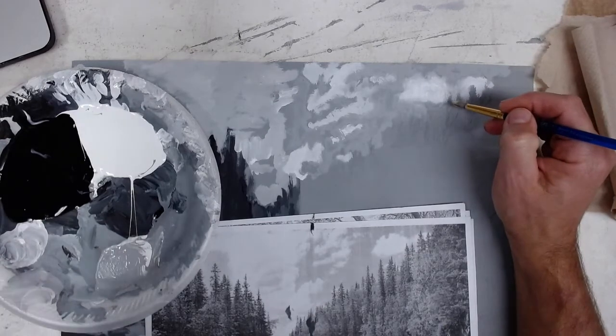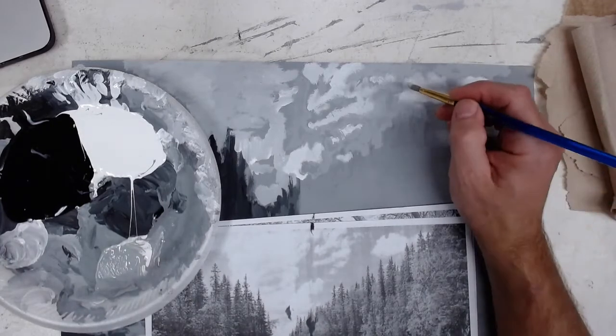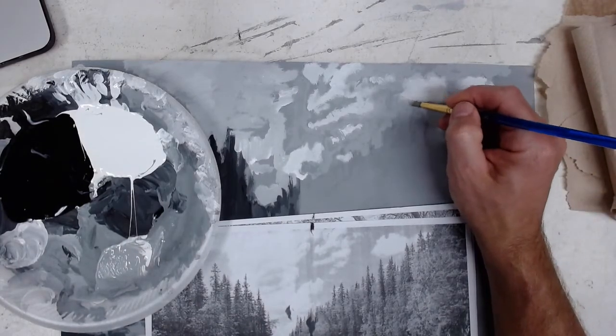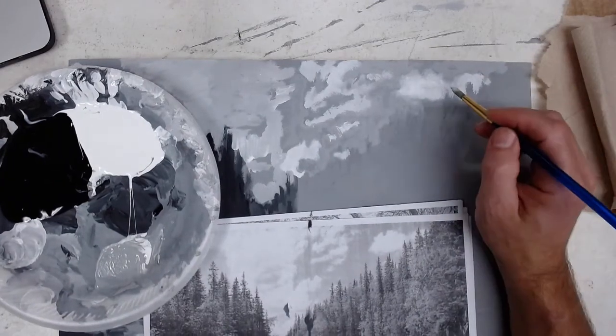Trees come in right there. I'm pretty good about this. Okay, feel pretty good about that cloud.